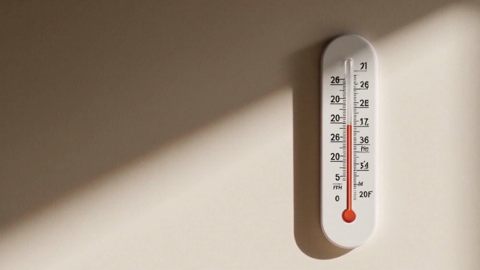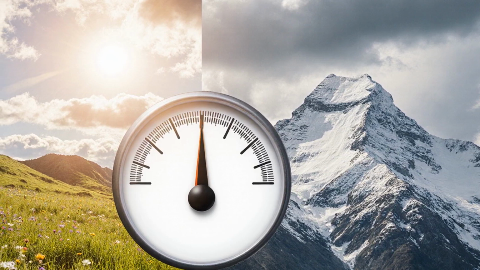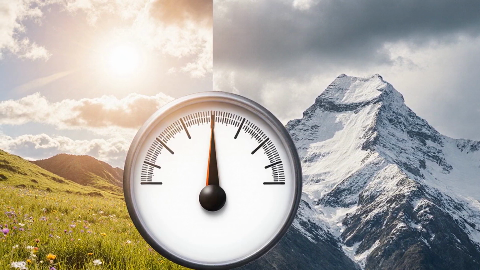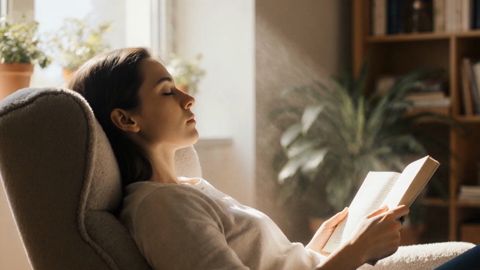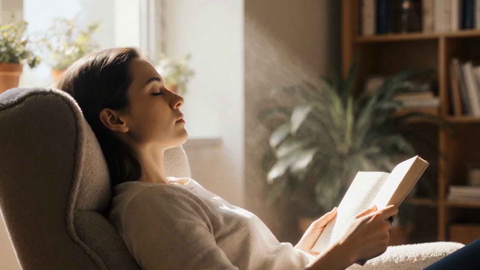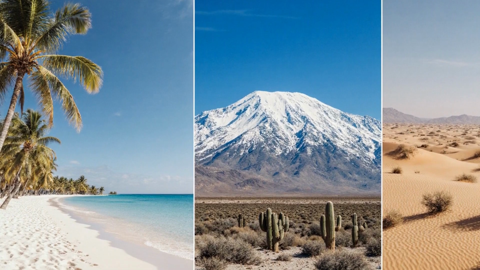Warmth is defined as having a moderate level of heat. It indicates a temperature that is neither hot nor cold. Warmth is a subjective perception of heat. It is generally considered a comfortable temperature. The term warm is relative and depends on the context.